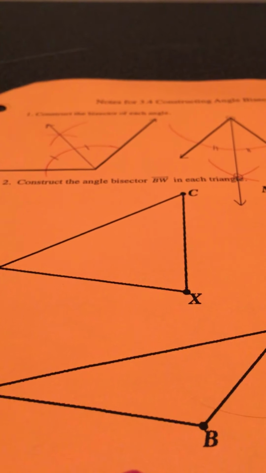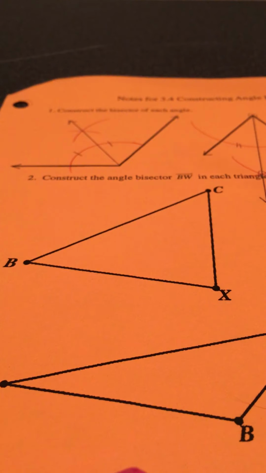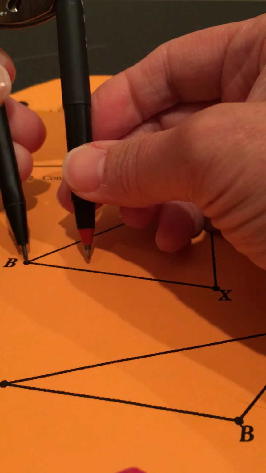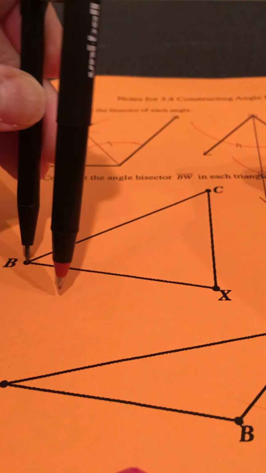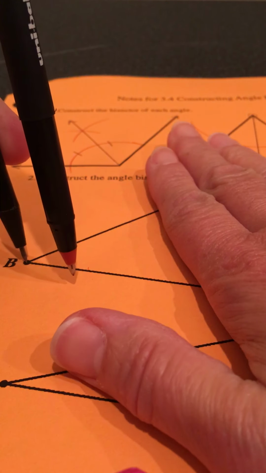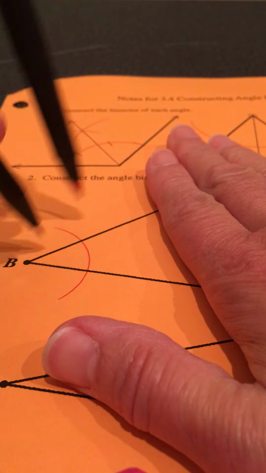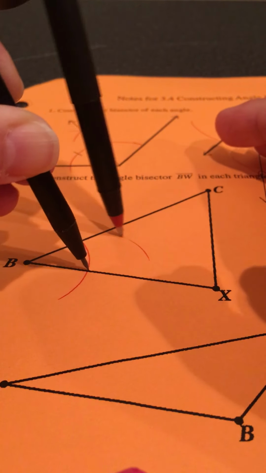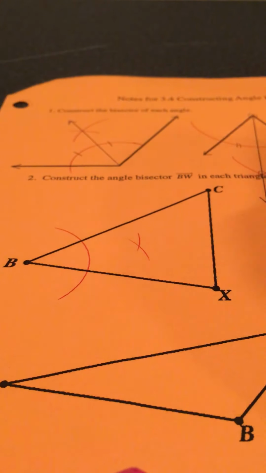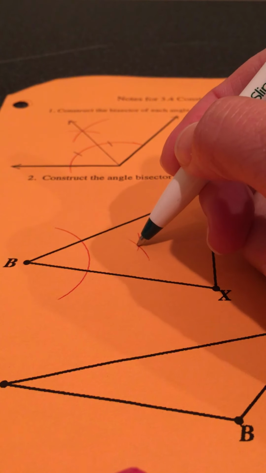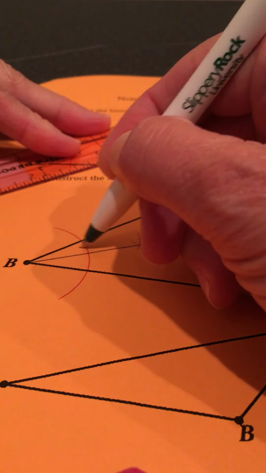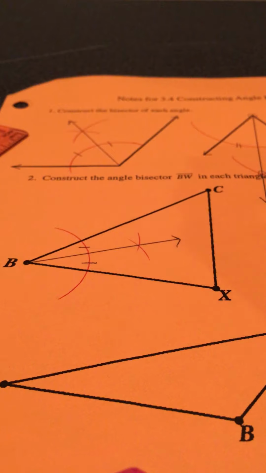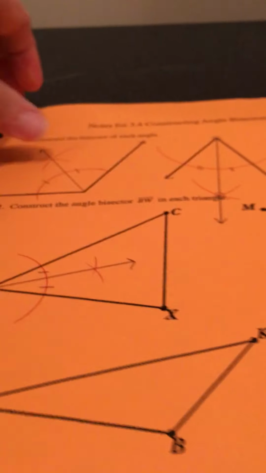The directions say to construct the angle bisector, ray BW in the triangle. And so a triangle has three angles. So when you're asked to construct an angle bisector, you need to know which angle, and you can tell by the name of it. So I'm really ignoring the rest of the triangle. I'm just focusing on this angle, and I'm just doing my angle bisector construction. There it is. You line that up with the vertex, and that'll be an angle bisector. It was a ray, so I'm going to put an arrow and tick marks. And I'll do one more.